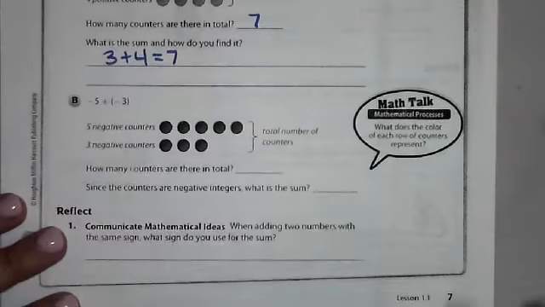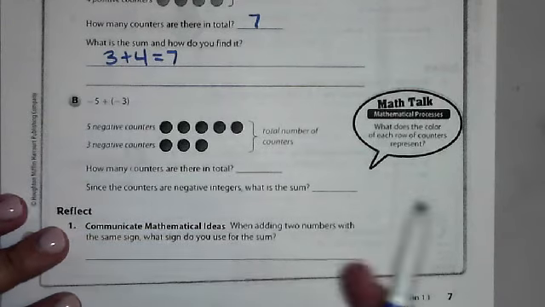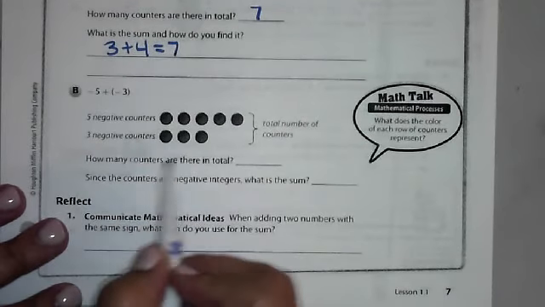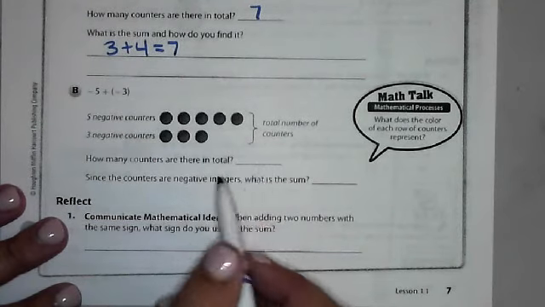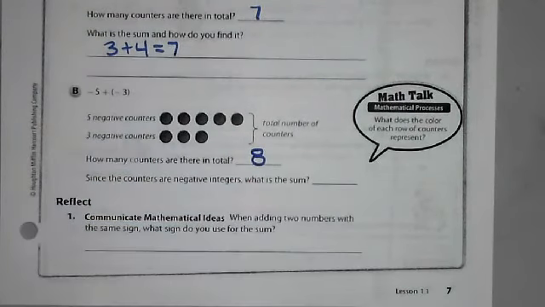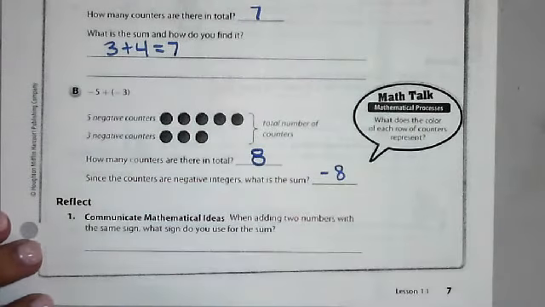Okay, so on your paper, it gives the example of -5, so 5 negative counters, plus -3, 3 negative counters. So how many counters are there in total? 8. And since the counters are negative, what would the sum be? -8.